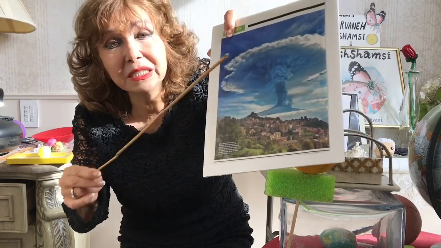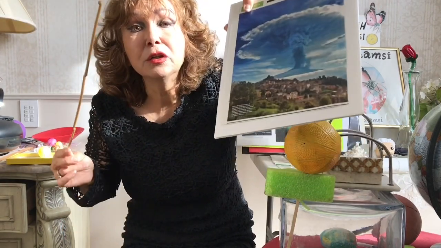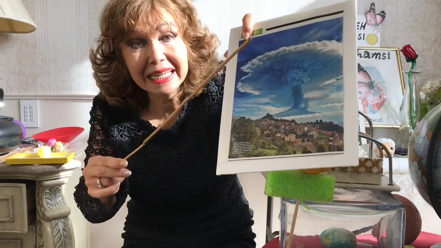If most of these gases are sulfur dioxide and ashes, it is going to have a cooling effect and the temperature of Earth will drop. If most of these gases are greenhouse gases, like the most important one, water vapor, CO2, methane, nitrous oxide, and so on, the temperature of the Earth will go up.